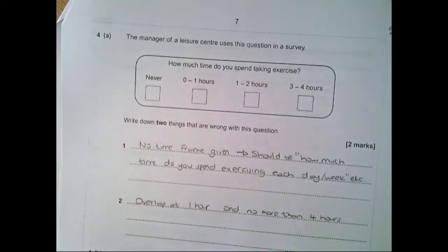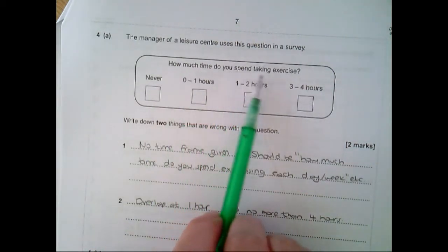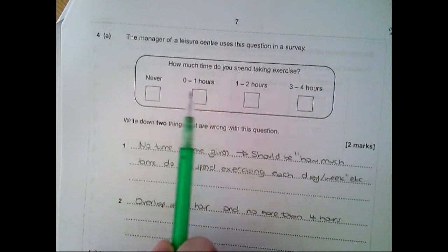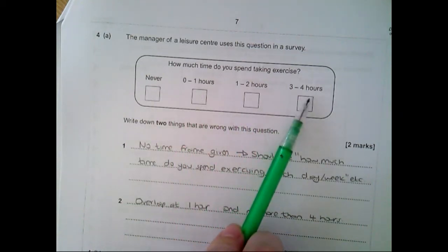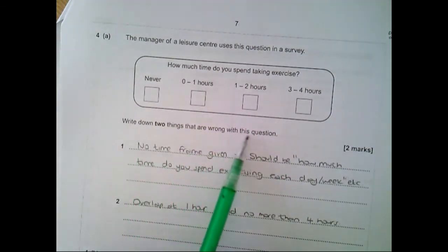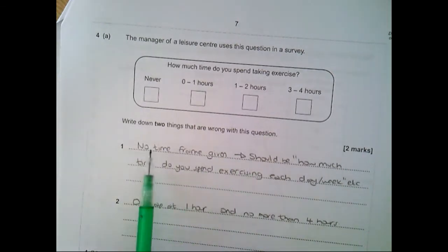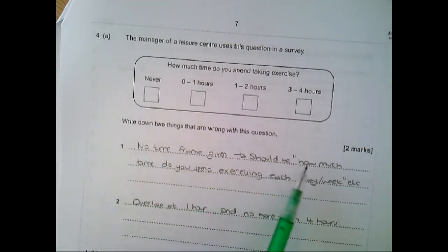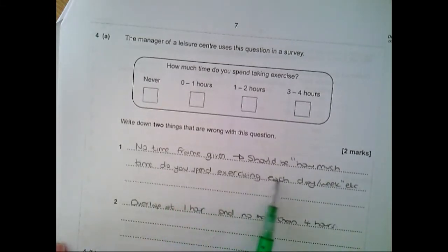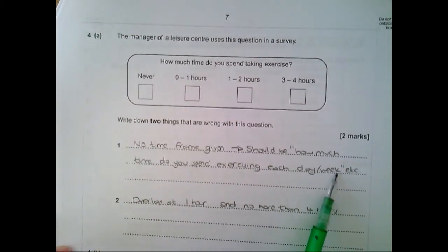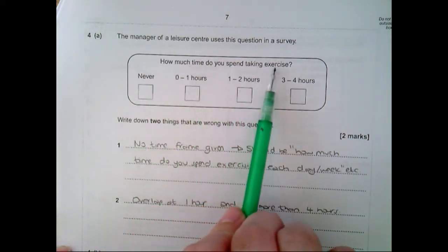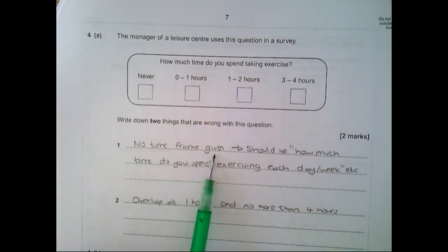Okay. Then question 4. The manager of a leisure centre uses this question in a survey. So how much time do you spend taking exercise? And then these are the options for the person to tick. And we want to write down 2 things that are wrong with the question. Well, first of all, there's no time frame given, so it should be something like, how much time do you spend exercising each day or each week, or something like that. It's a bit vague. Do they mean each day, each week, each month, each year? So I would just say for that one that there's no time frame given.